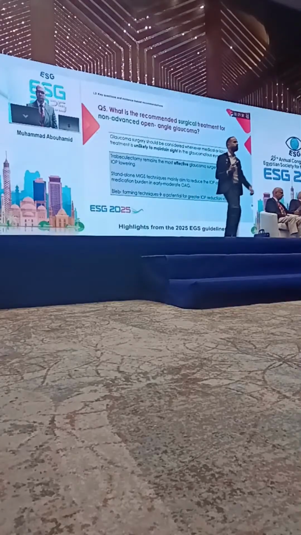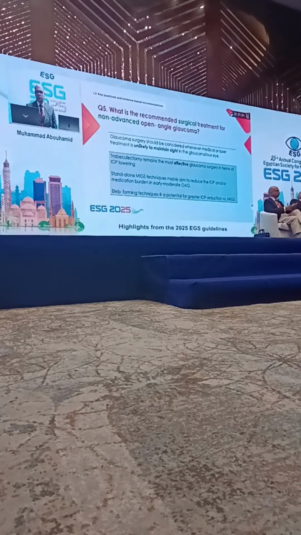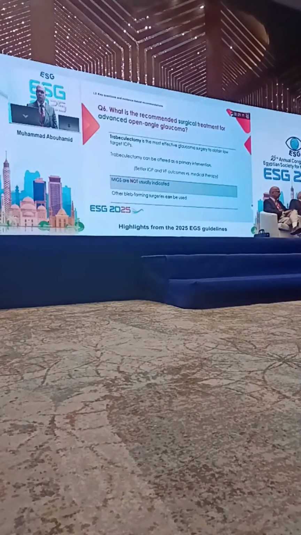However, stand-alone MIGS, although they are on the rise, mainly aim to reduce the IOP or the medication burden in early to moderate glaucoma. Other filtering surgeries can represent a potential alternative versus classic MIGS. But for advanced glaucoma, trabeculectomy still is the most effective option, and it can be offered as a primary intervention because it has been shown that trabeculectomy can lead to better IOP and visual field fluctuation versus medical therapy.